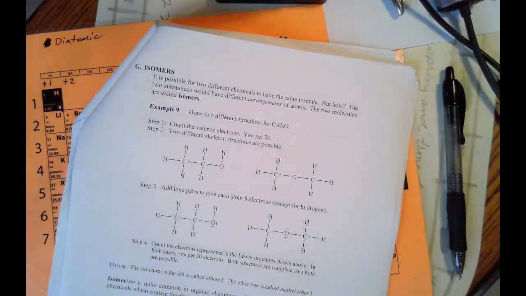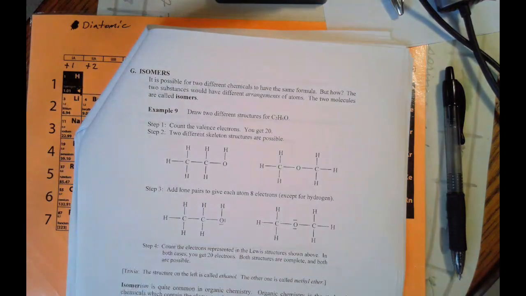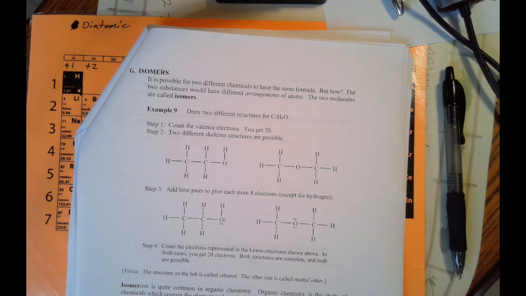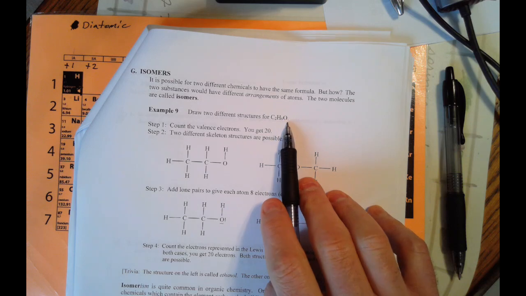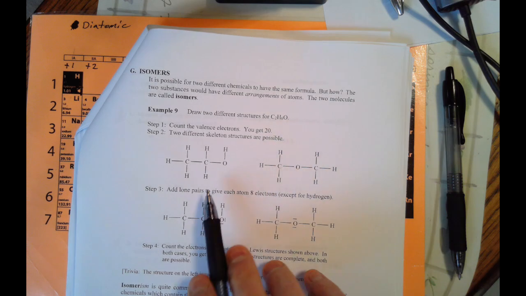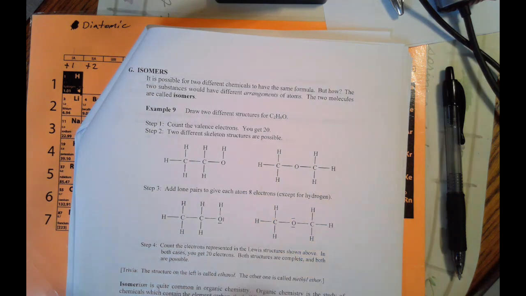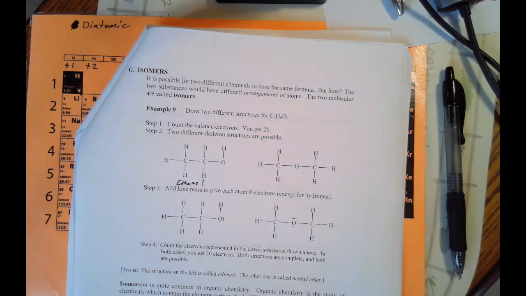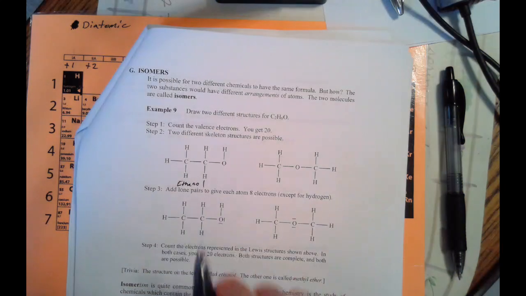Last topic today, isomers. Basically, isomers have the same chemical formula, but they have different structures. So if you have C2H6O, well, you might start with the C2s in the middle, and then the 6 H's, and then the O on one side. Well, that's not very symmetrical, but that is a compound. That is known as ethanol.